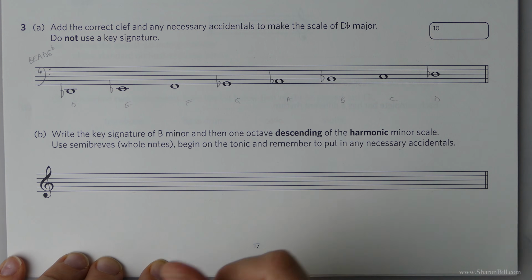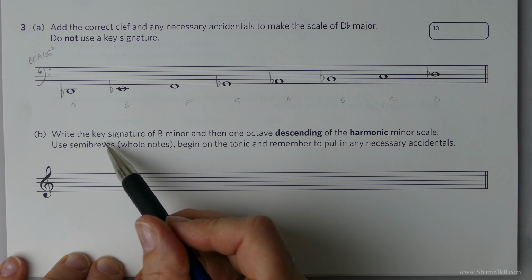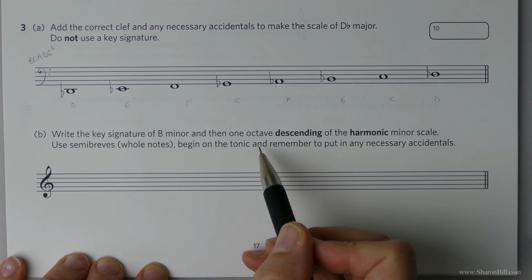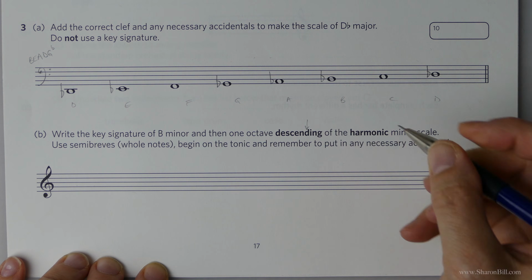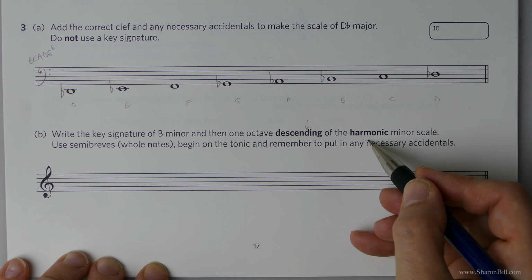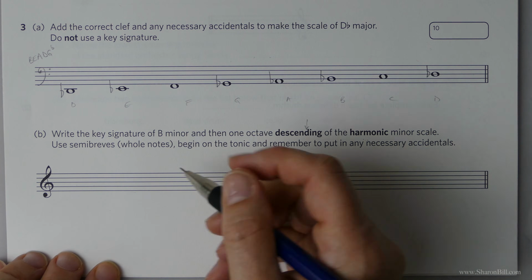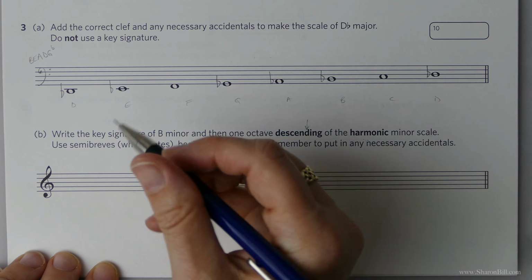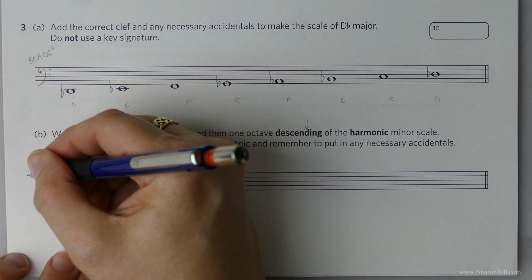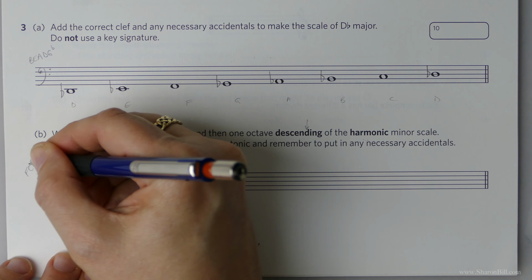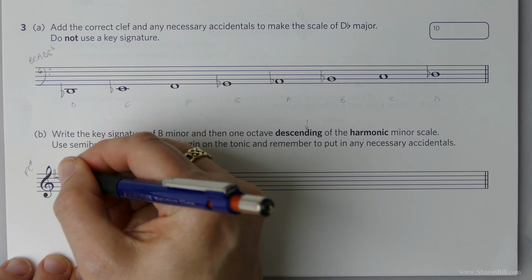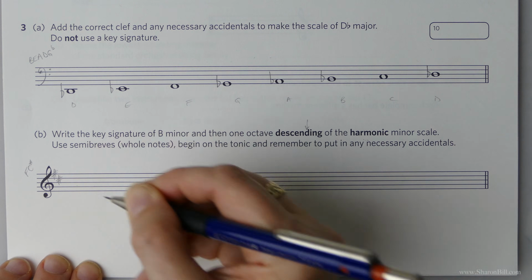Okay, next one. So we're asked to write the key signature of B minor, and then we're going to write 1 octave descending, we're going down of the harmonic minor scale. So I think what I'll do is the key signature first. B minor is related to D major, which is a key signature of F sharps and C sharps, so we can do that straight away. F sharps and C sharps.